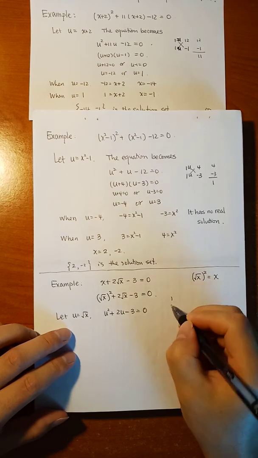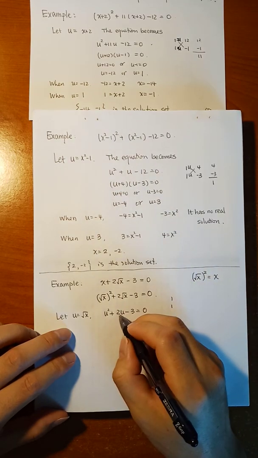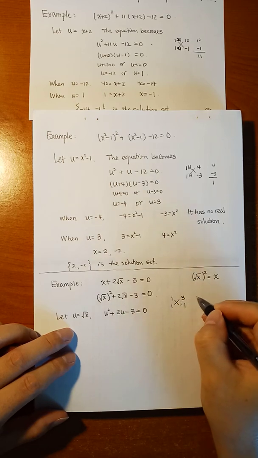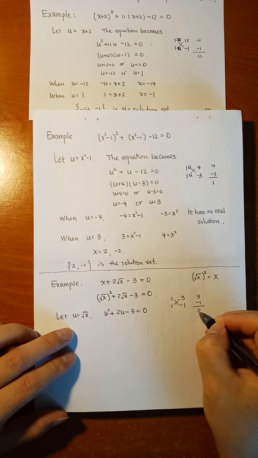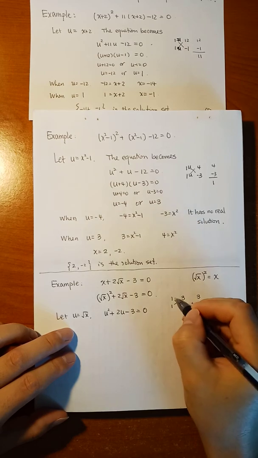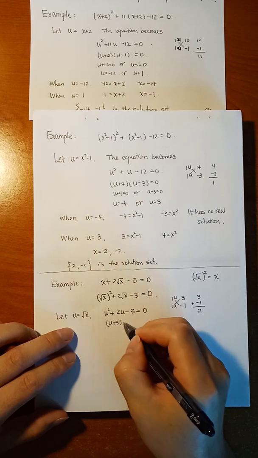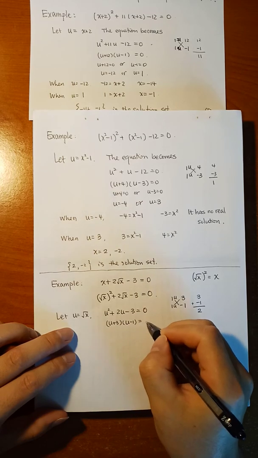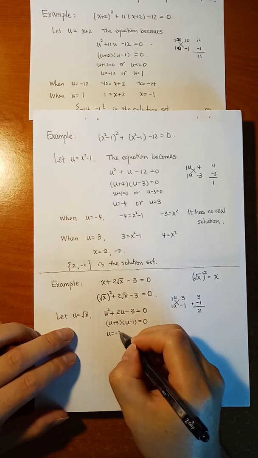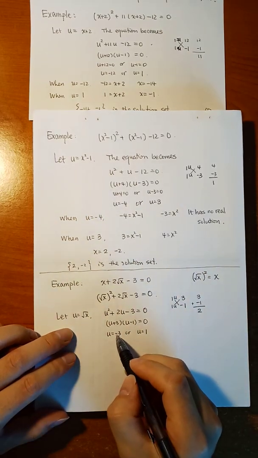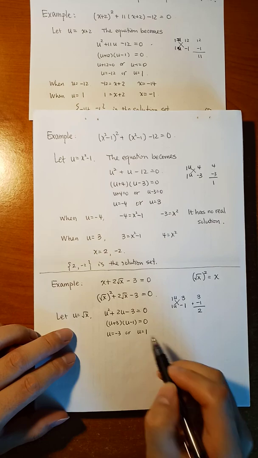And factorization: from negative 3, I want 2, so it's 3 and negative 1. So it's u plus 3, u minus 1. You get u is negative 3, u is positive 1. Let u plus 3 equal to 0, you get negative 3. u minus 1 equal to 0, u is 1.